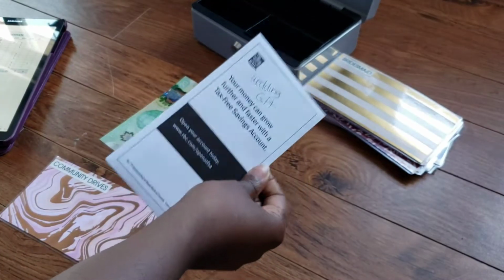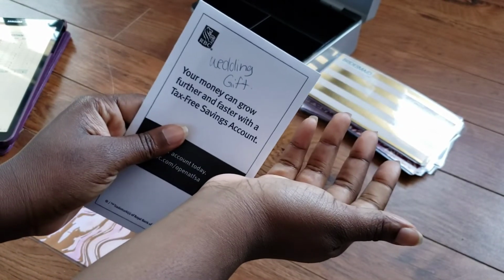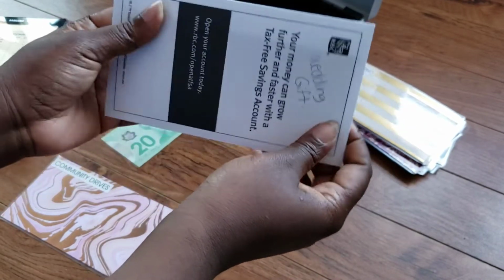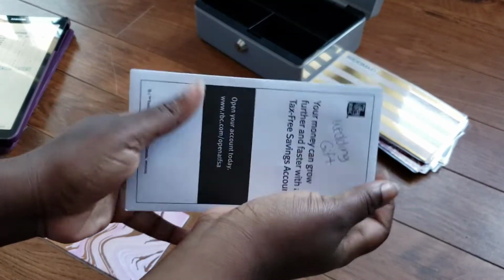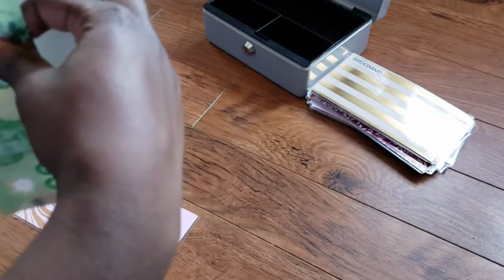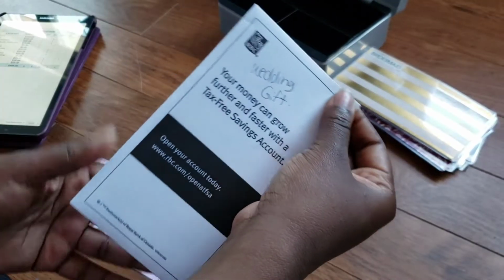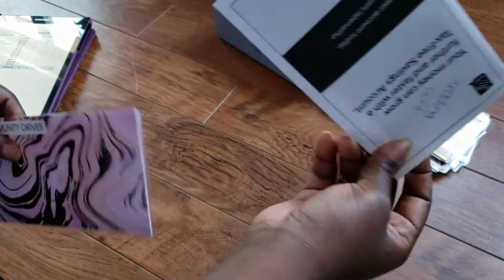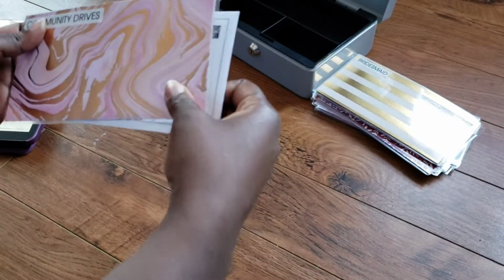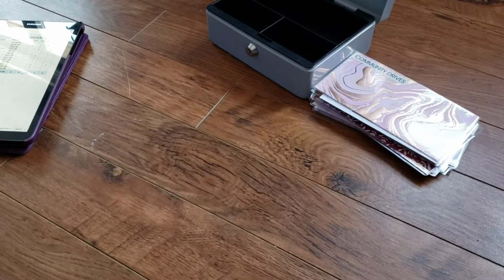And the very last one, again, I am so sorry, this looks so ugly, but if I do decide to continue these videos, if you guys like, it will be a different, more beautiful envelope. Like I said, I did find a marble one, which is perfect. So I'm just putting my last $20 in here. And this is for any weddings we're attending. Kevin and I will be putting towards that. So that's pretty much it. That's my cash envelope stuffing.